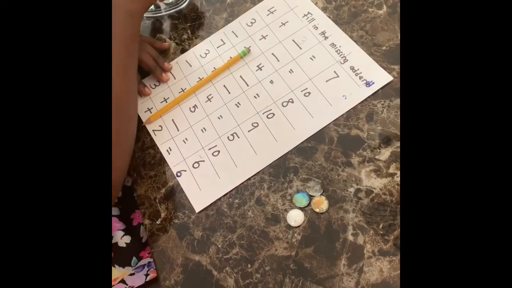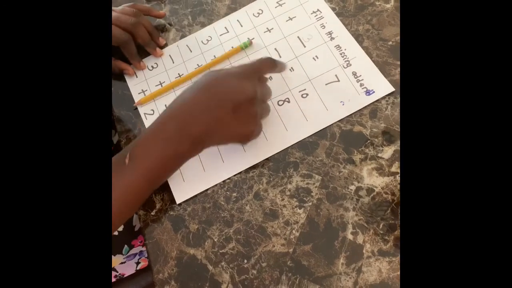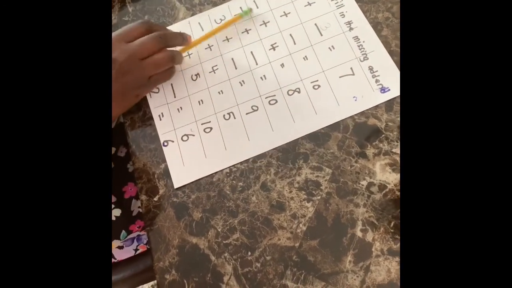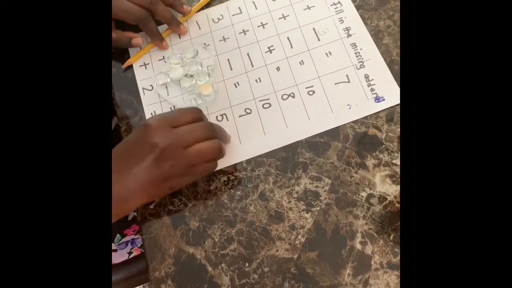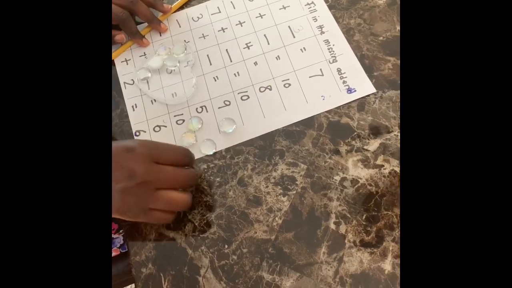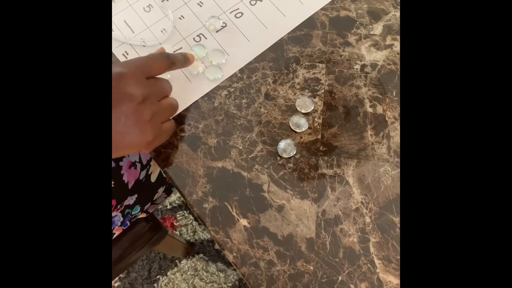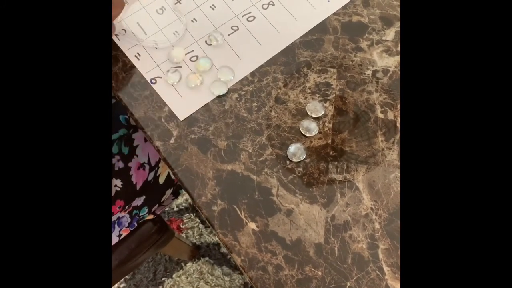How about 3 plus blank equals 10? So that would mean 1, 2, 3, 4, 5, 6, 7, 8, 9, 10. We take away this number to find what is missing here. Take away 1, 2, 3. What do we have left? 1, 2, 3, 4, 5, 6, 7. So this number should be 7.